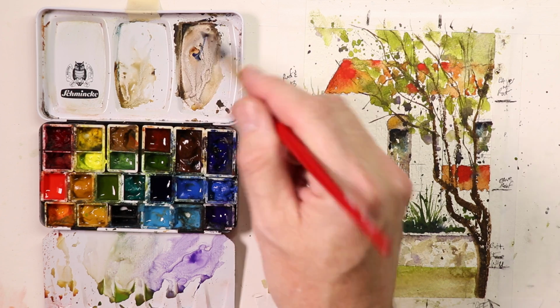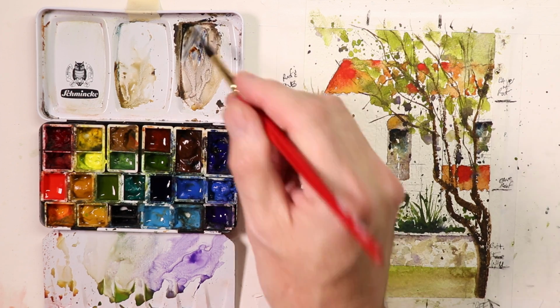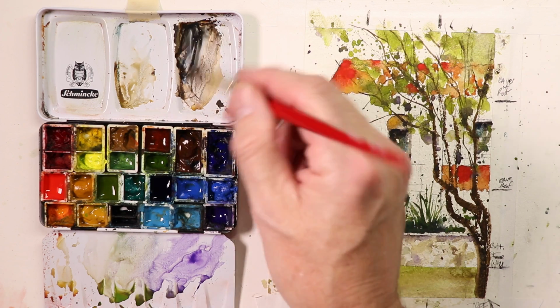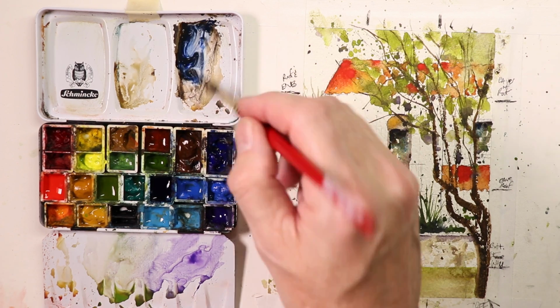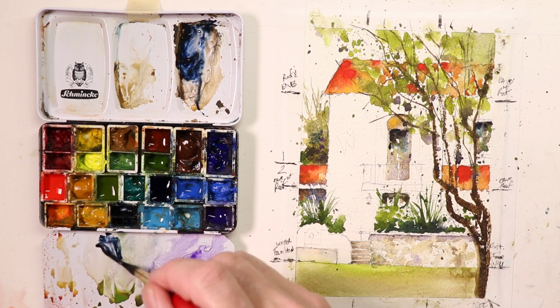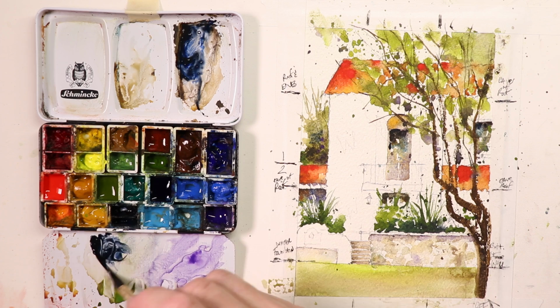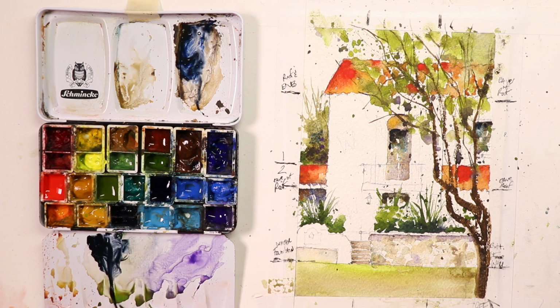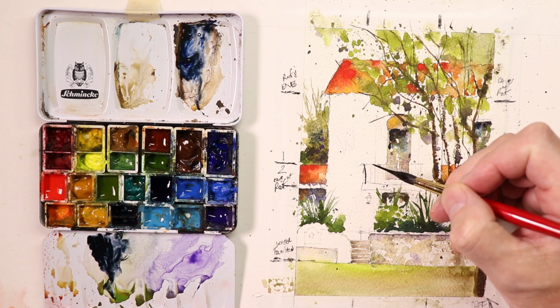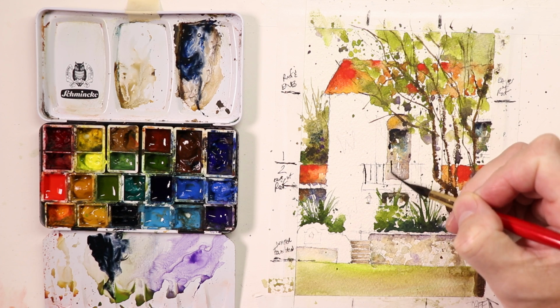We'll get some darks for the railings. Let's do the railings now. So I'll use some ivory black and Payne's gray. Okay, let's do the railings, and again, let's do them rapidly.